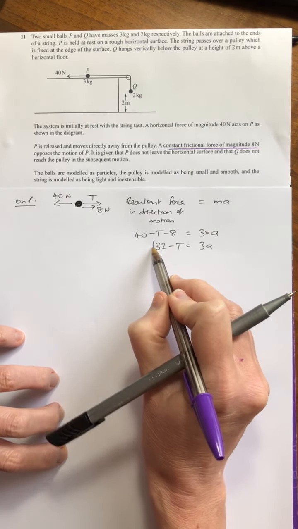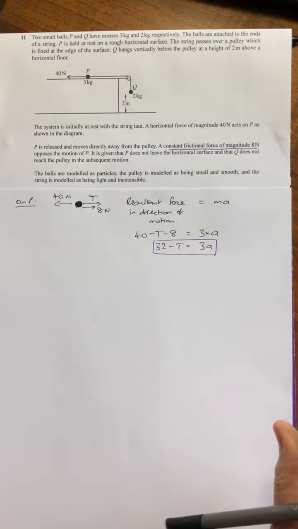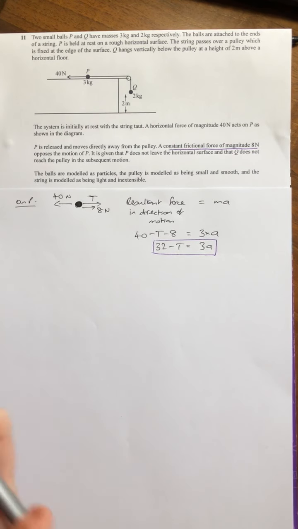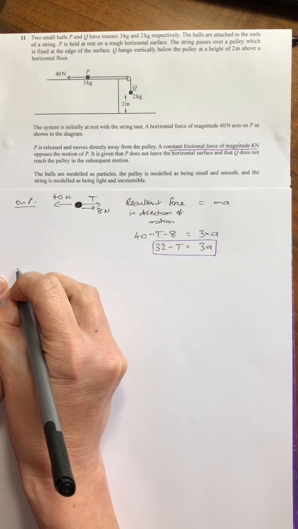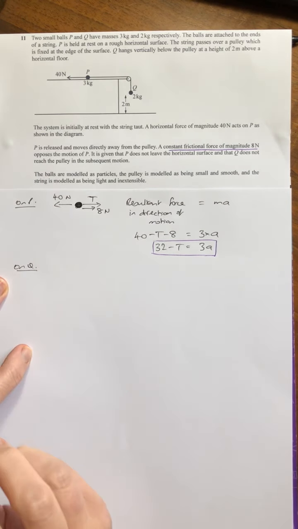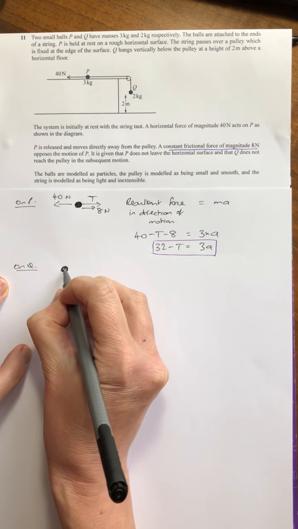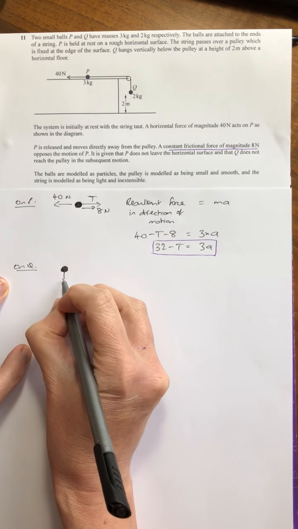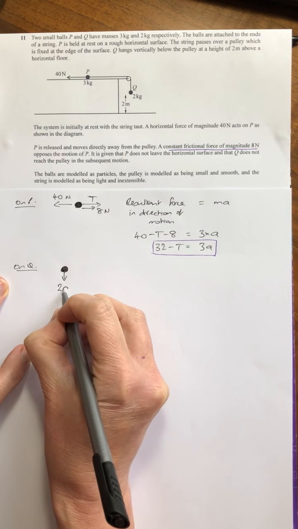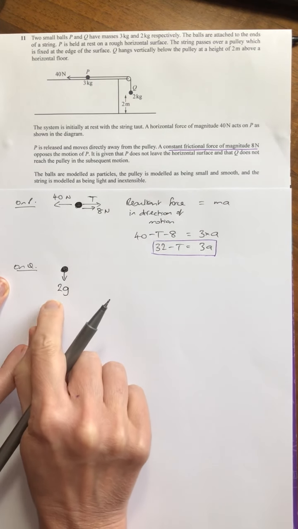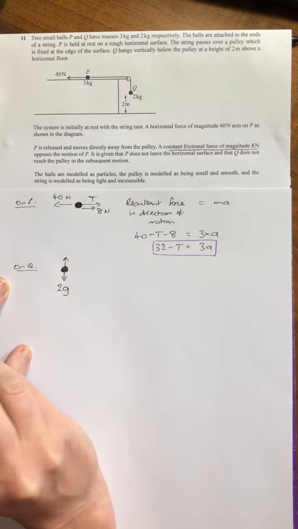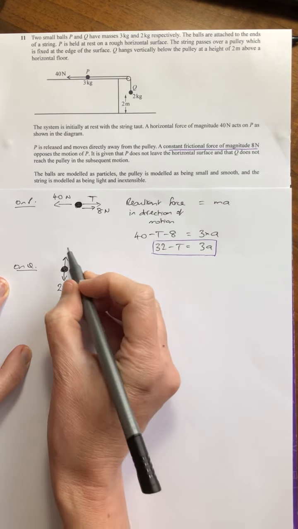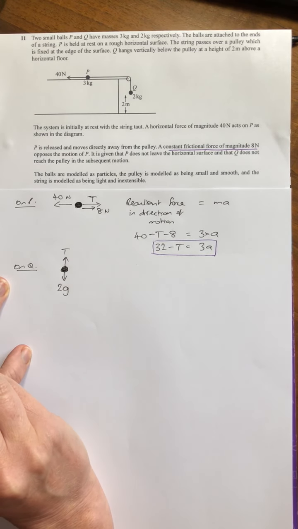And very similar to the last question, we've got two unknowns there. We are looking for a second equation, a second piece of information that's going to have an equation with a and T in again. And this is a standard thing with your connected particles. So I'm going to look and see what's happening to Q. The forces on Q: I have got the weight, so that's mg, its mass is 2, so 2g, acting downwards, and I've got the tension in the string acting upwards.